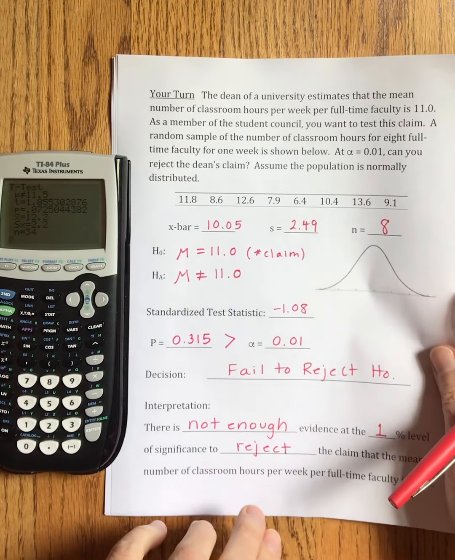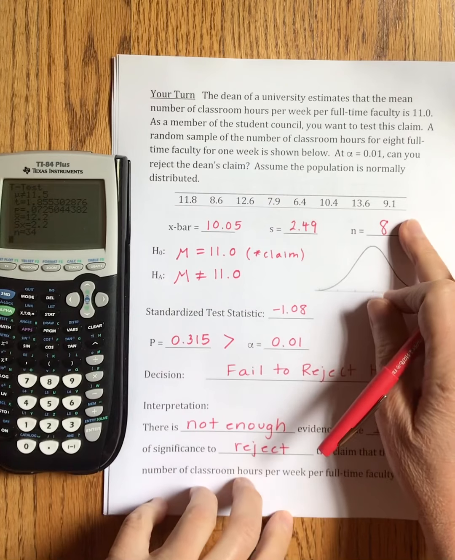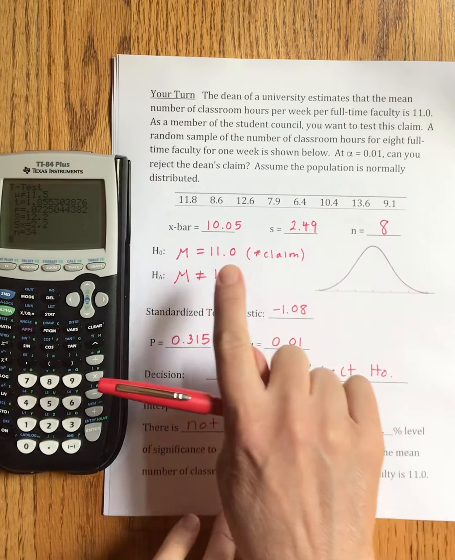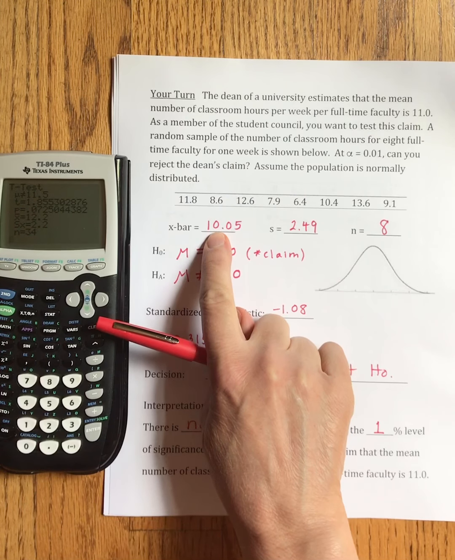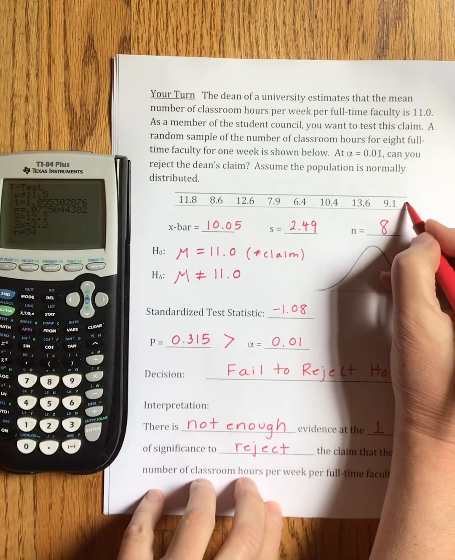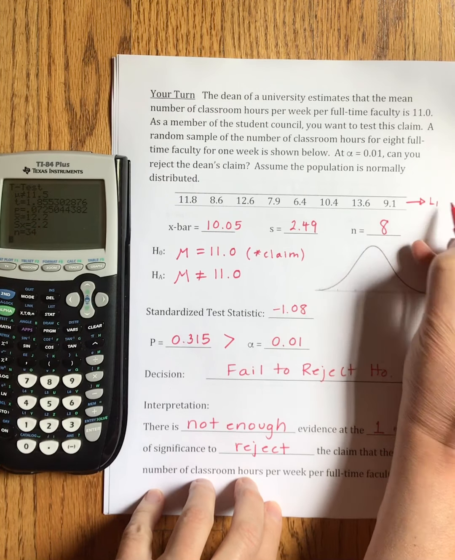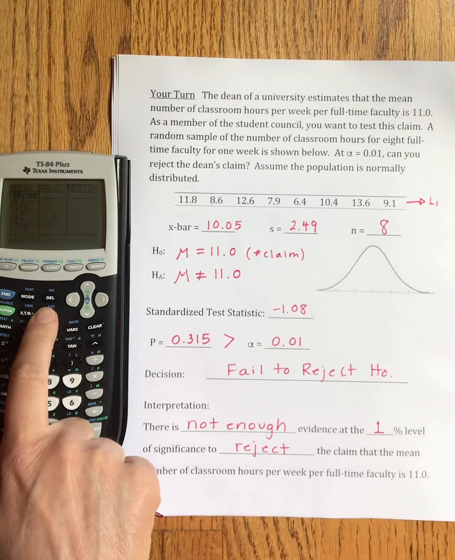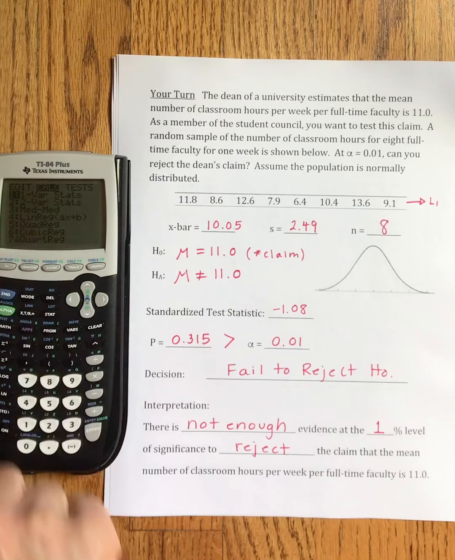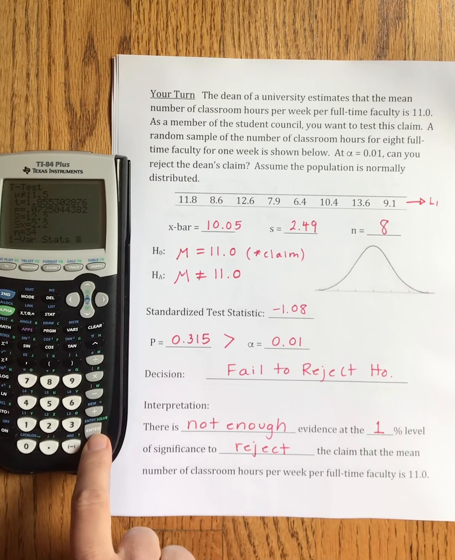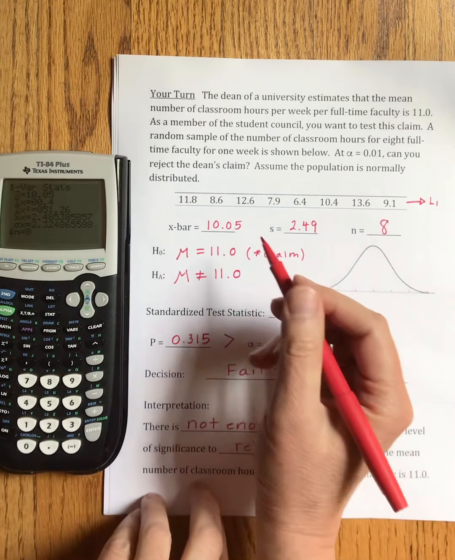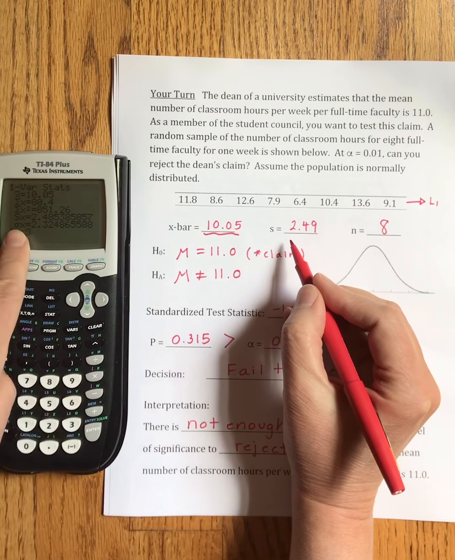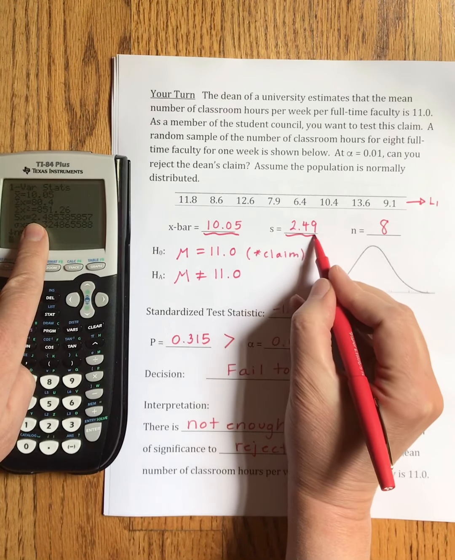So what makes this one a little different is we have a raw data, or in other words, a data set, which is where we need to find x bar for ourselves. So we'll put that data into list 1, and we'll go to stat, calc, one variable statistics to find the x bar, 10.05, and the Sx, 2.49.